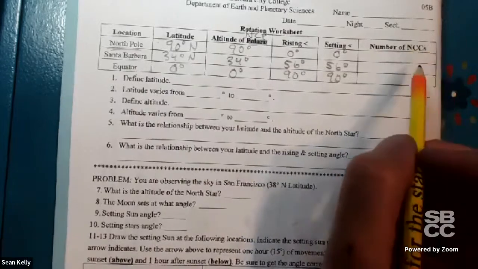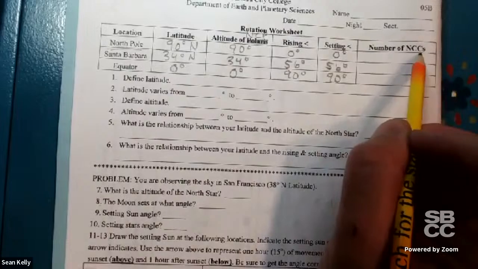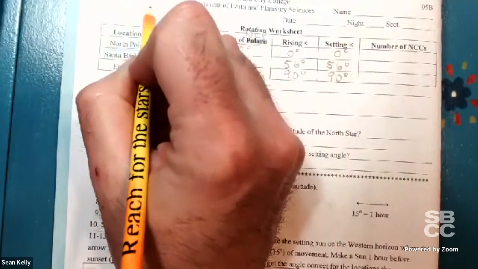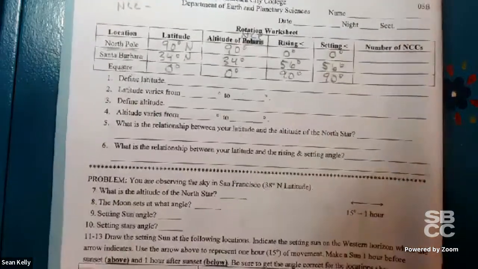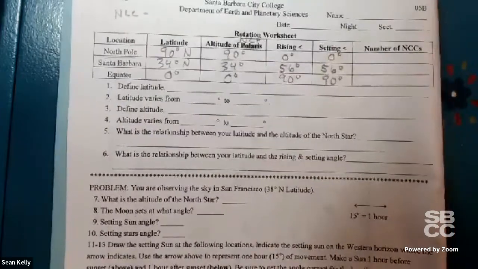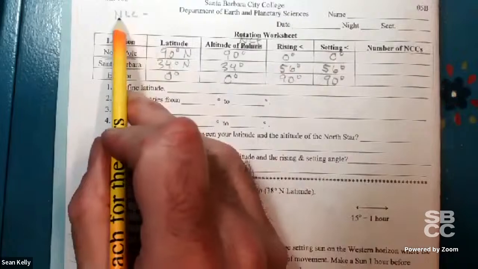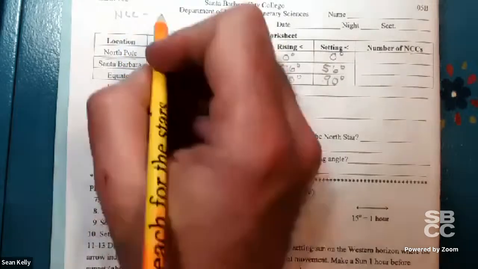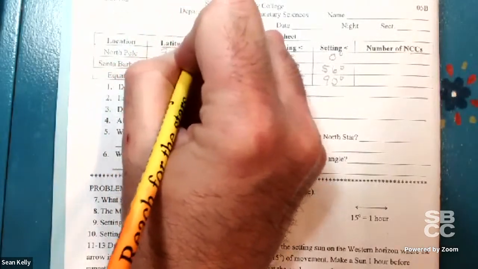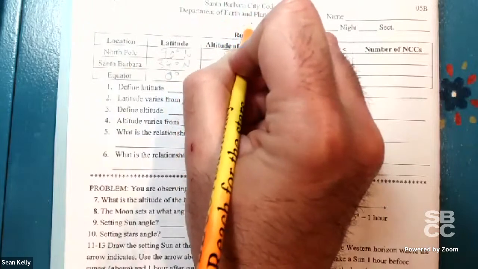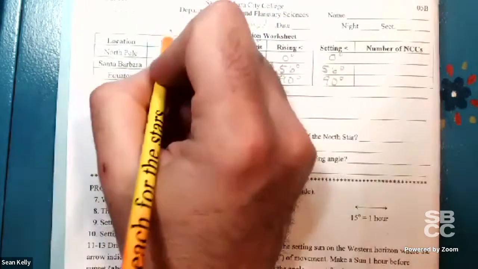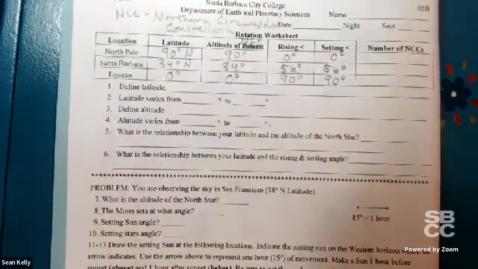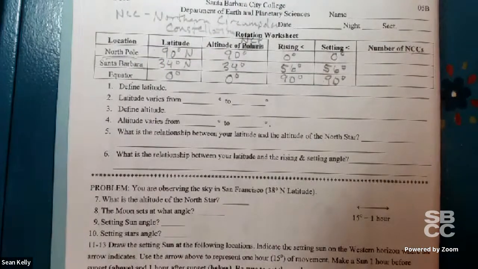Okay. Now I want you to look right here, where this is something we don't know, and we're going to learn about right now: what is the number of NCC? So what does NCC stand for? Let's make a little note. What does that mean? So N stands for what direction? North. Northern. C stands for circumpolar, and the other C is constellation. So write that down. Northern circumpolar, which means around the pole, constellation. These are constellations that you can see all night long, right? They don't rise and they don't set.